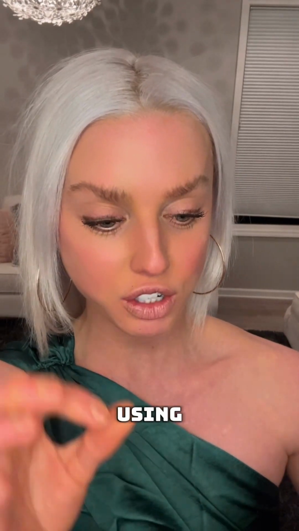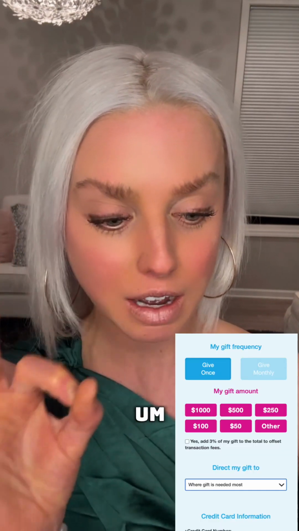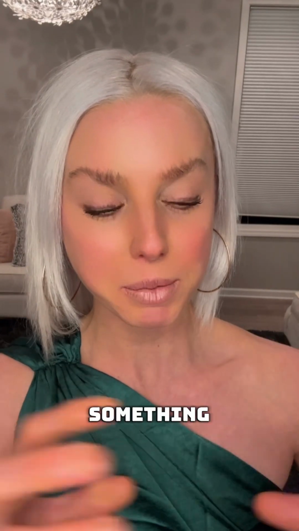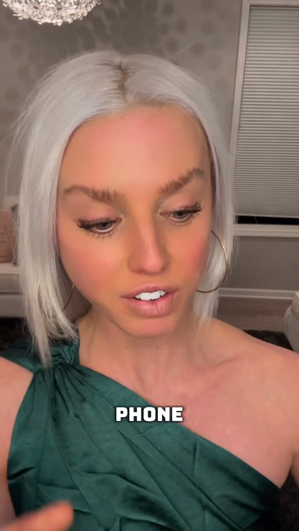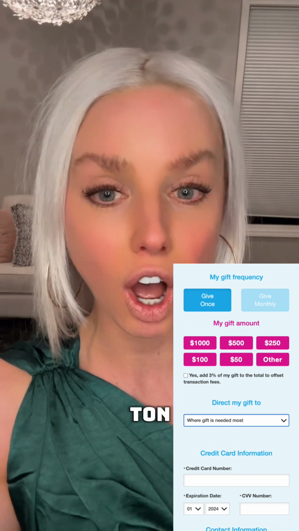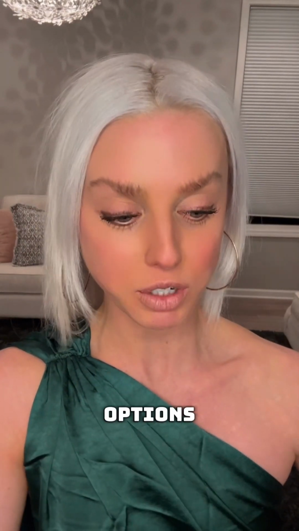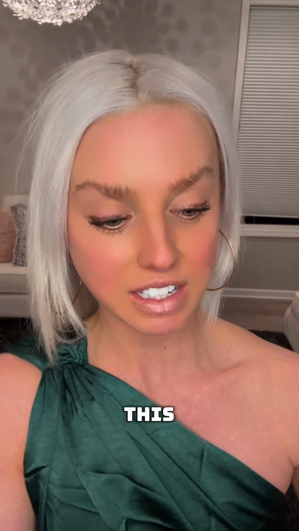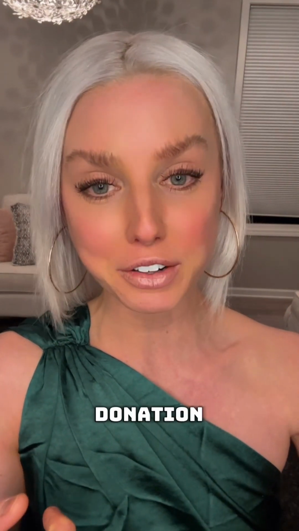One bad thing is they are using those little bitty buttons. You want to use a select chip, something that's much bigger and easier to click on your phone. You also see they're using drop-down boxes. Now this drop-down, you've got a ton of gift options. They would want to find a way to simplify this. Probably want to put a lock on that donation button.